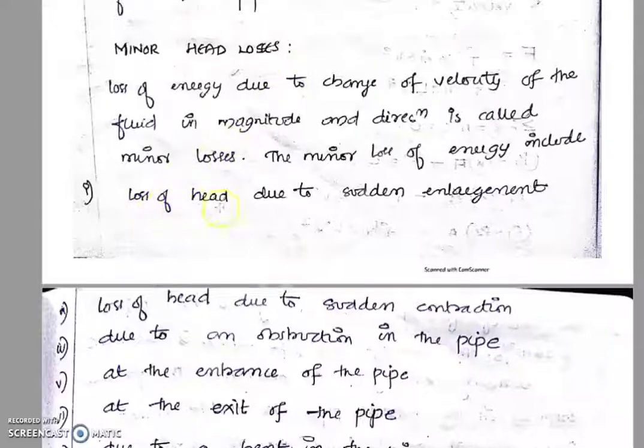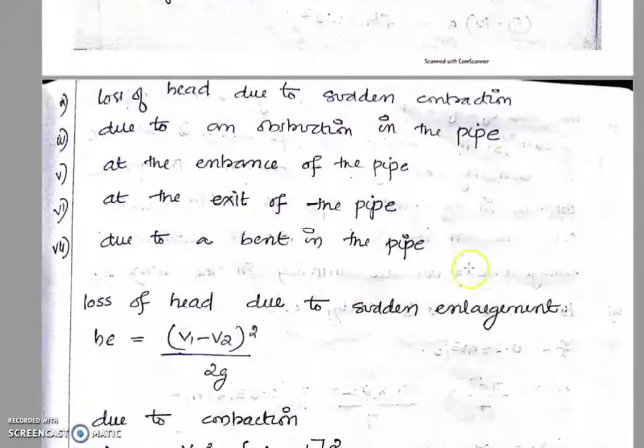First is the loss of head due to sudden enlargement. The equation to find the loss of head due to sudden enlargement, with the notation he, is he = (V1 minus V2) the whole square by 2g. V1 is the incoming velocity, and V2 is the velocity in the enlarged area. So this is the head loss due to sudden enlargement.